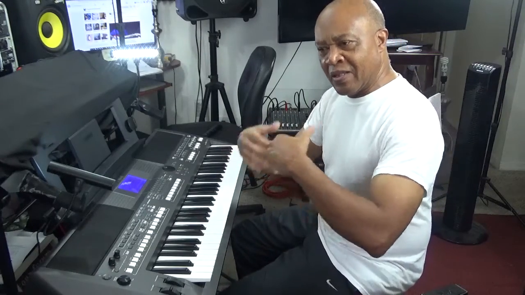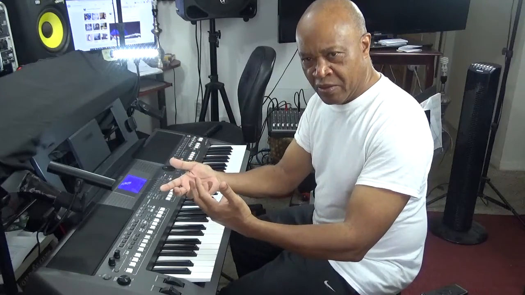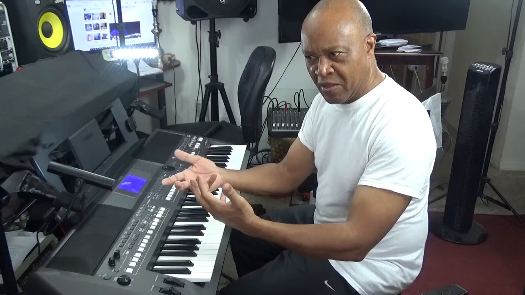Now it does not belong to the C major scale. It is a secondary dominant to the C major scale.